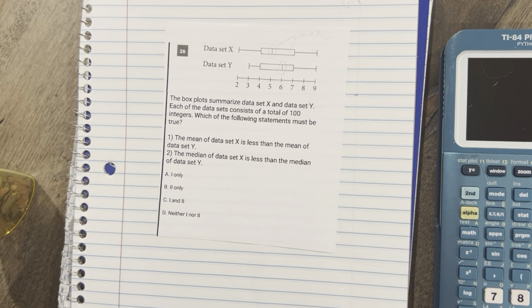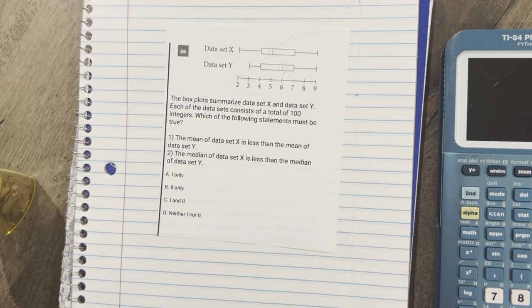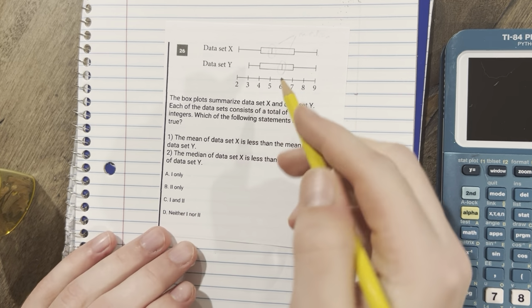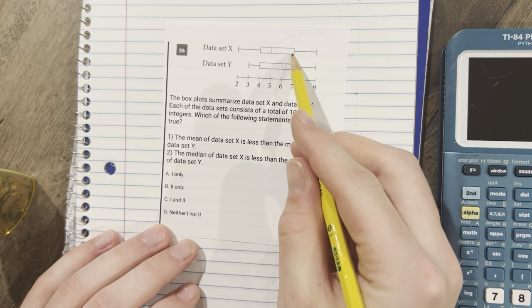All right, we have problem 26 of our SAT calculator section. So we have a data set X and a data set Y. First of all, if you have not seen these before, which you should have, but if you haven't, these are called box and whisker plots.